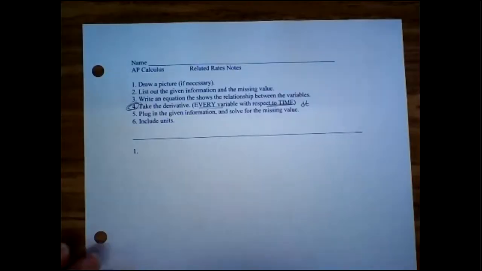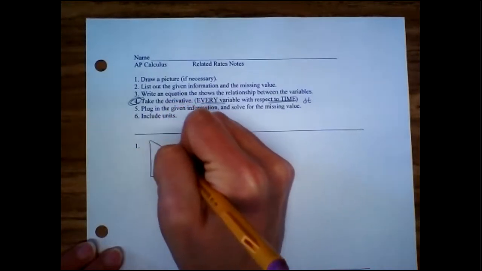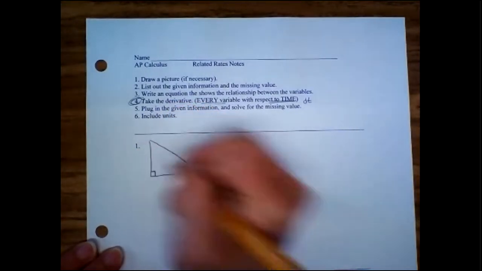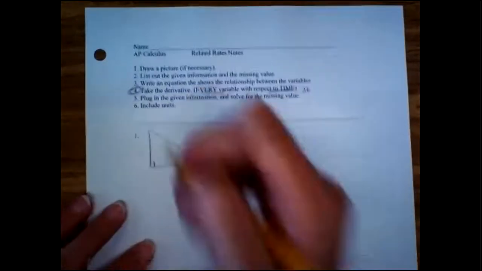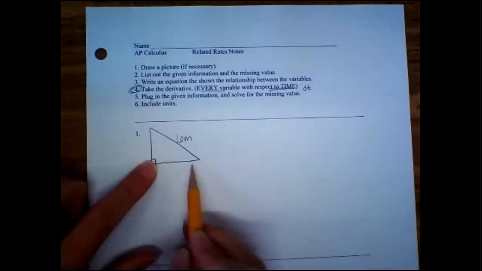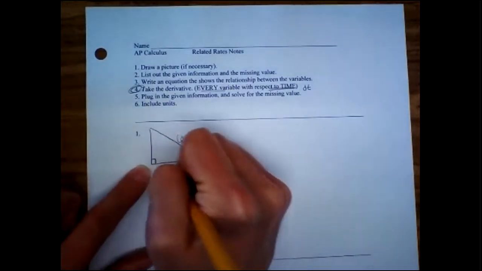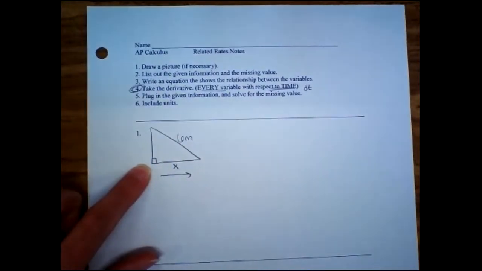So our picture is going to be a right triangle. And anything that is constant, you can label. The ladder was a constant 6 meters. That isn't changing. But anything that's changing, you have to label with a variable. So this distance was changing. I'm going to call it x, sliding this way. You can put arrows on if that helps you too, to visualize it.